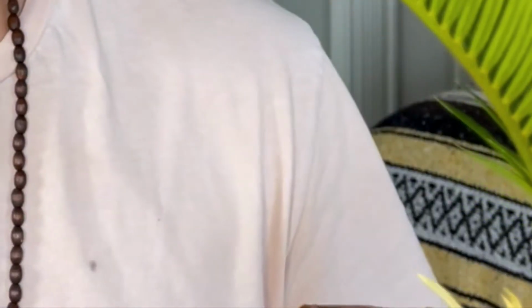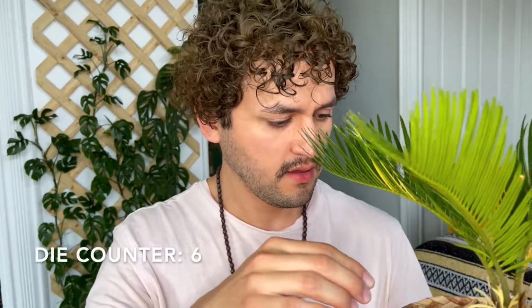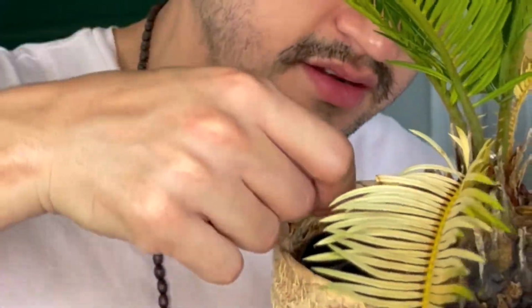Is that a fungus gnat? Oh my gosh, is that a fungus gnat? Die! Oh my gosh! Oh, wait a minute. How many do you have? What the f? This is infested! I was not expecting that. That one died. That was scary. It was like The Walking Dead, when a bunch of zombies are coming for you. That's how it felt. I thought they were gonna eat me alive.